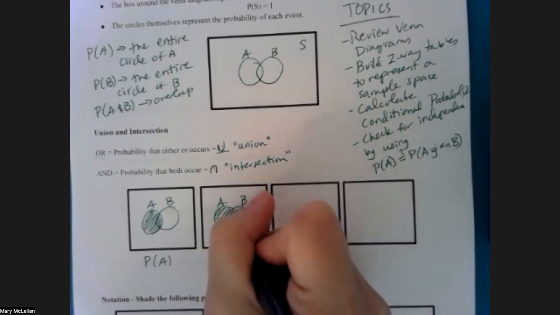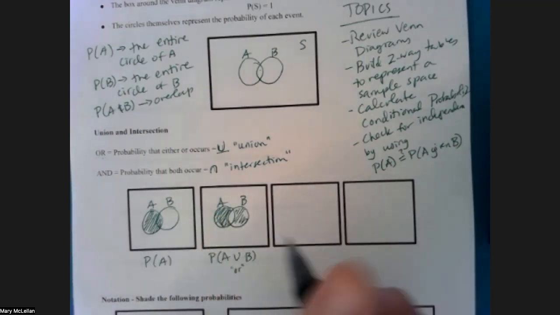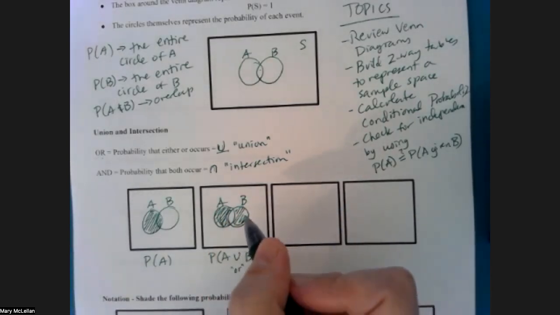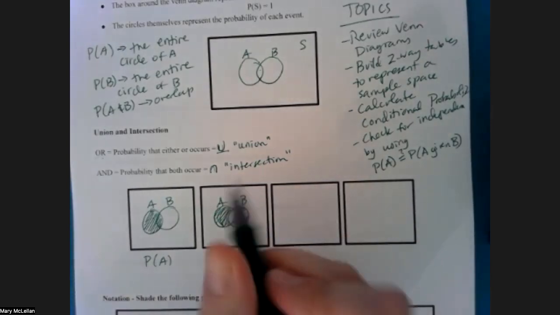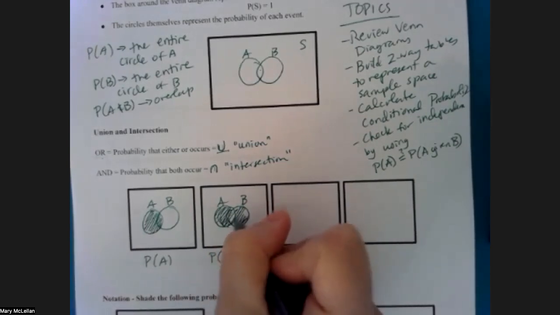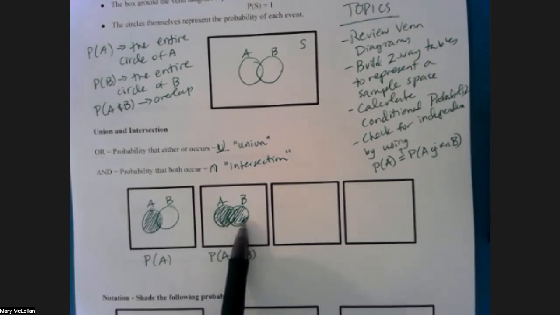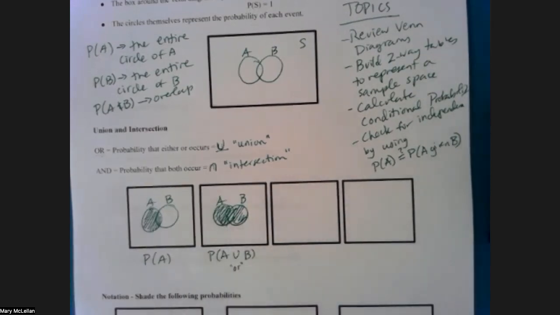The reason people think this usually is because in spoken word English, A or B means A or B, but not both. Like, do you want pepperoni or sausage pizza? You want pepperoni or you want sausage? But I'm not asking if you want both. Well, in math, or means A or B or both. So the intersection is allowed in the union.